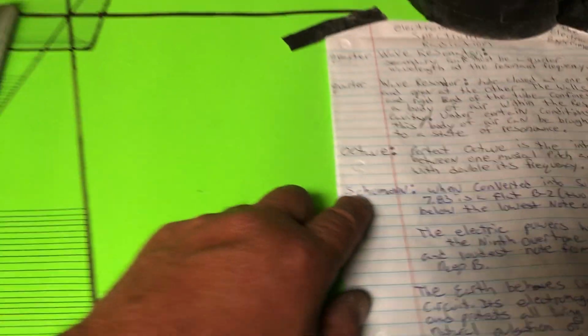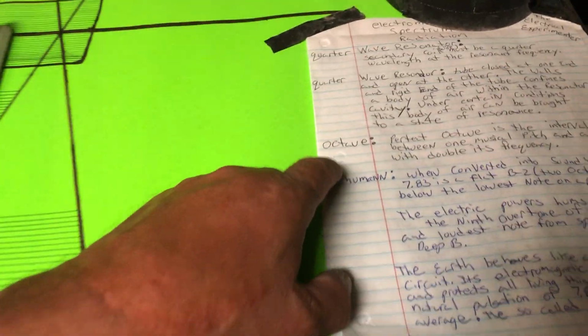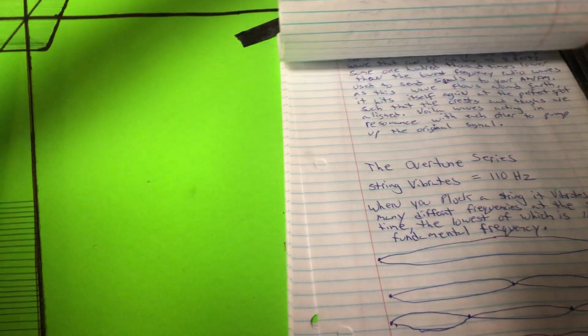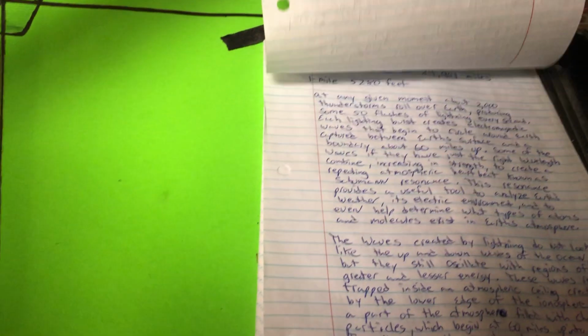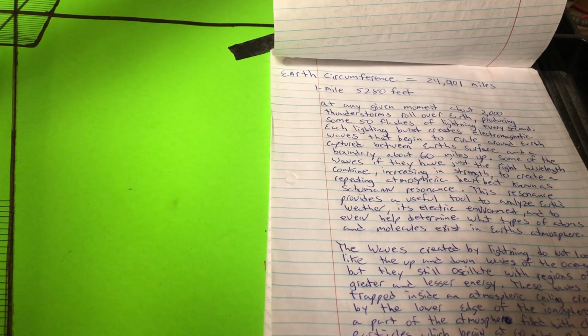Let's pick up where we left off. I think the last conversation we had in regards to the resonator is we went over the quarter wave resonator, we went over the octaves, we went over the Schumann. And on the last part of the Schumann, overtones we went over.